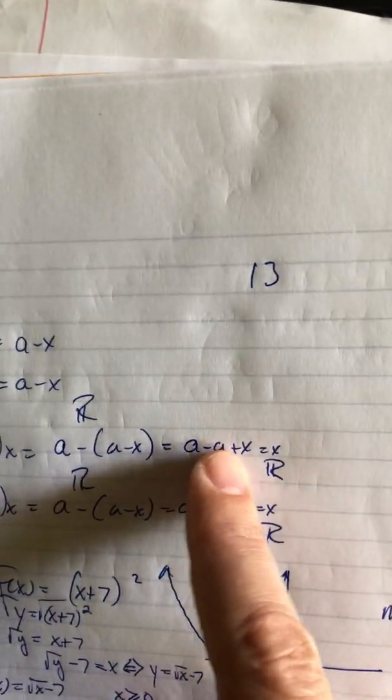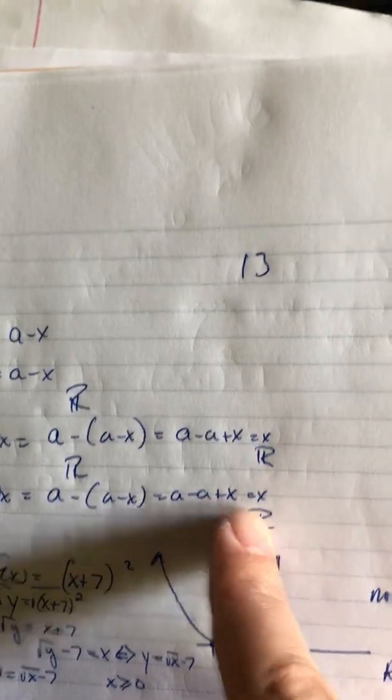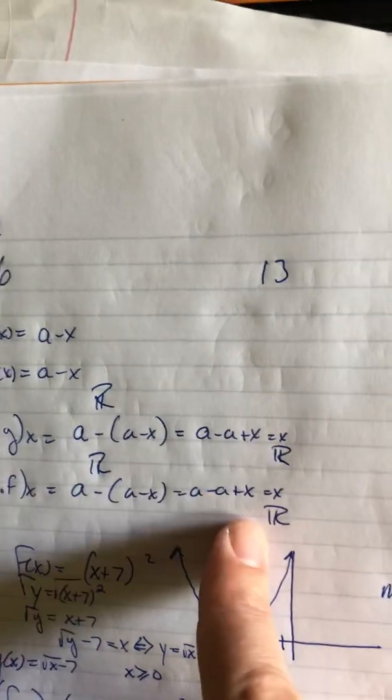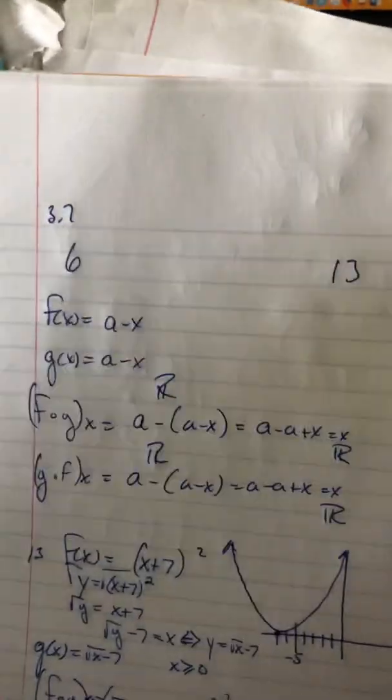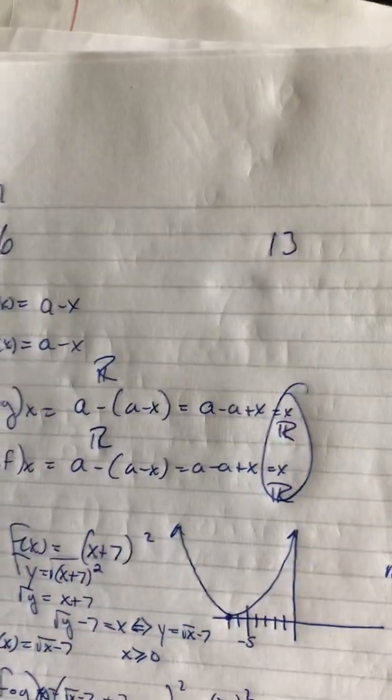So I have a minus a plus x, which just leaves me with x's. And since the domain of the original functions were all real numbers, these are all real numbers. And so they are self-inverses. Okay.